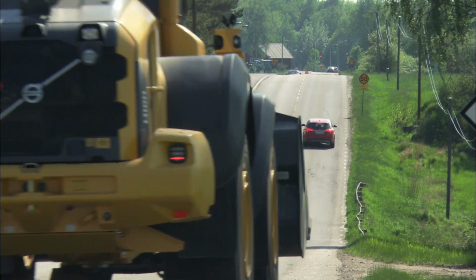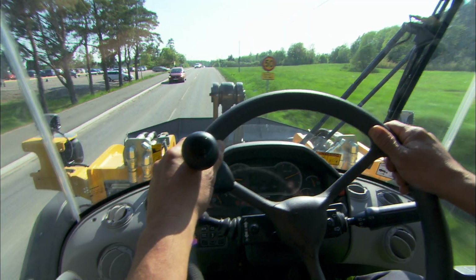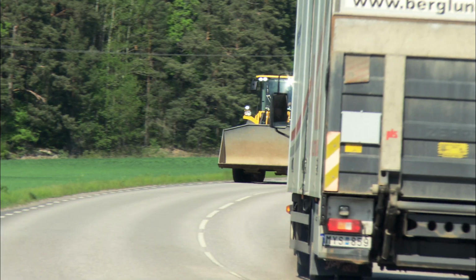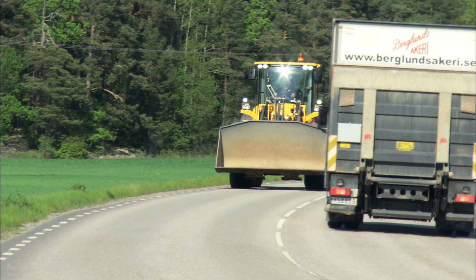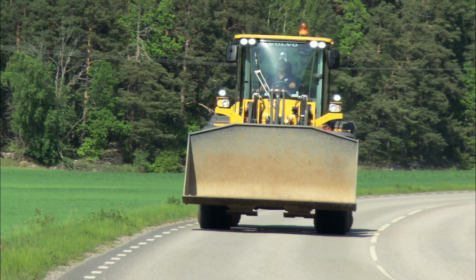General traffic rules apply when the machine is operated on public roads. Find out the rules that apply at the location where your machine is going to be operating. Pay attention and drive near the shoulder. This will make it easier for cars to pass.